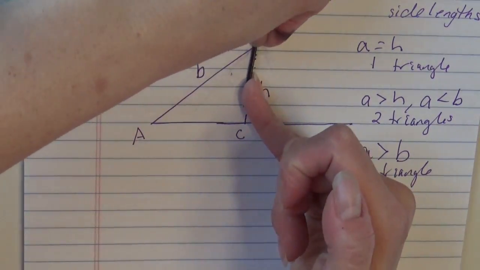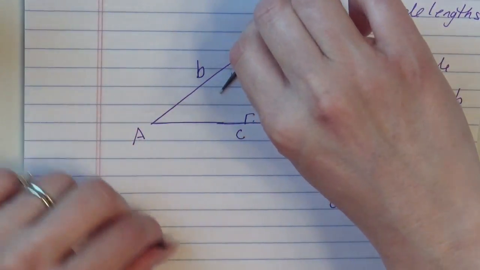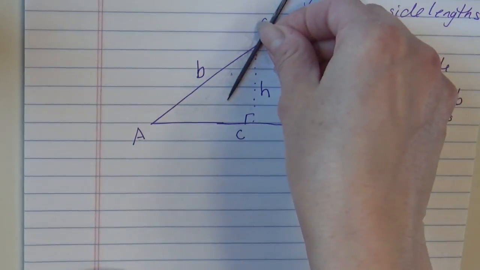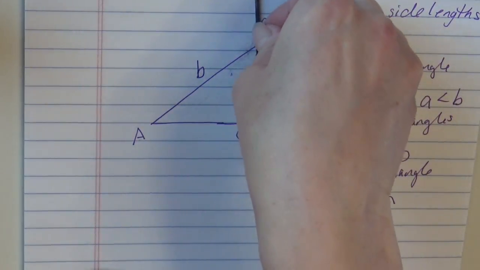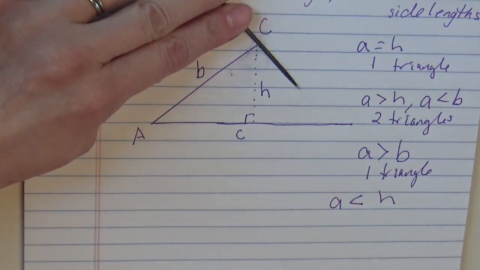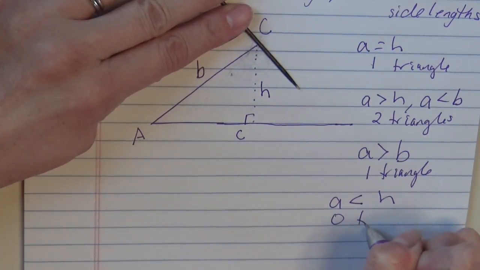Is there any place I can rotate this to give me a triangle ever? It's impossible this time. If side length A is shorter than my height, then I'm not going to get any triangles at all. So if A is less than height, we have 0 triangles.